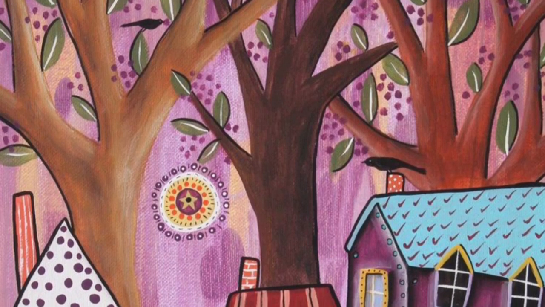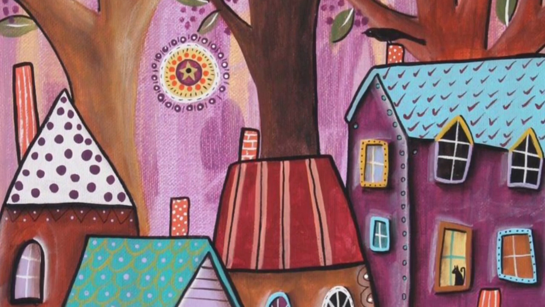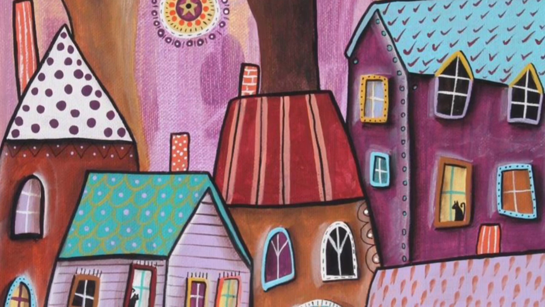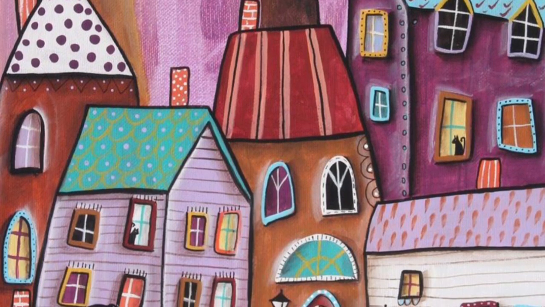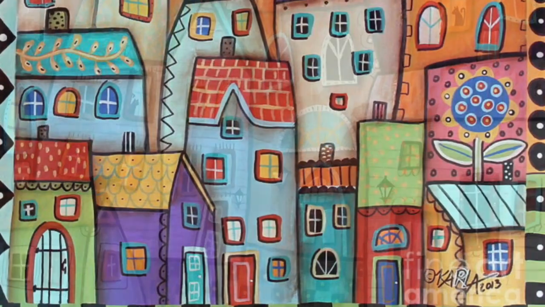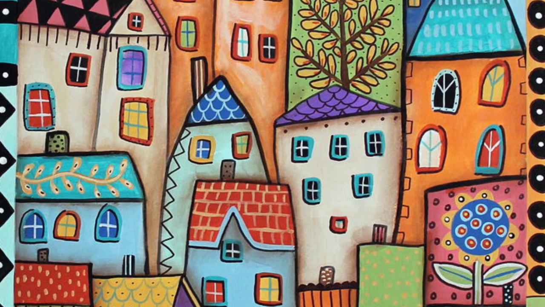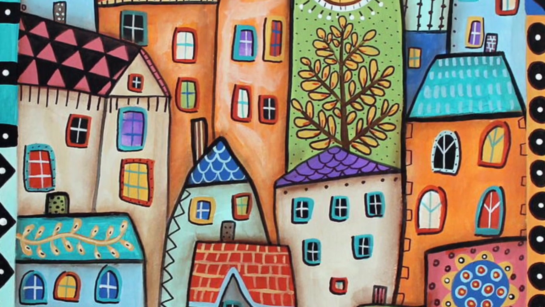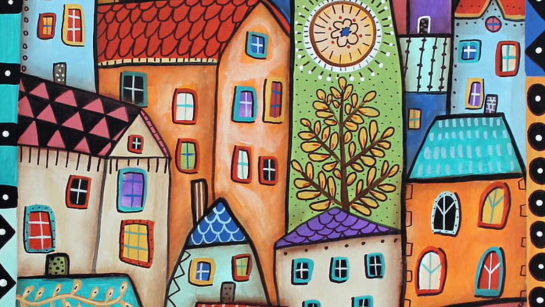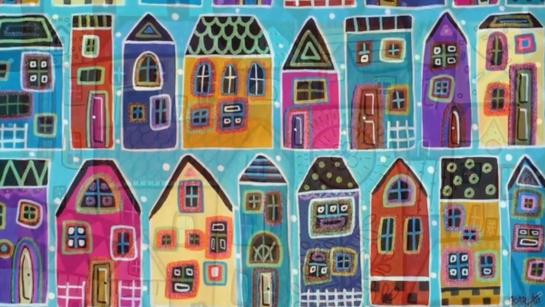I'm excited to introduce you to the contemporary folk abstract artist, Karla Gerard. Let's start with the word contemporary. That means she's an artist who's still alive and creating today. Abstract means that her style doesn't look completely realistic like a photograph, but you can still recognize what it is. Like this, buildings and a landscape.